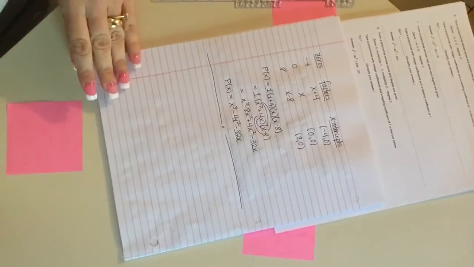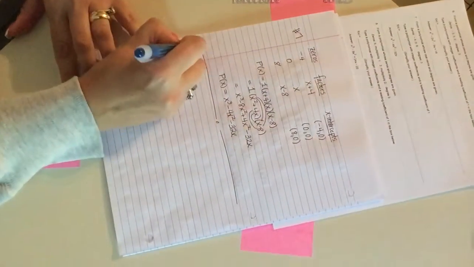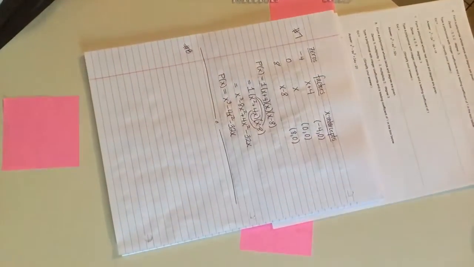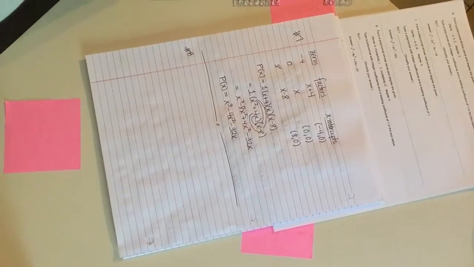All right, number 8. I hope you don't mind that I'm going to use the same paper I just used for number 7. So we'll do number 8 down here. All right, so the question says, form a polynomial whose zeros and degree are given.